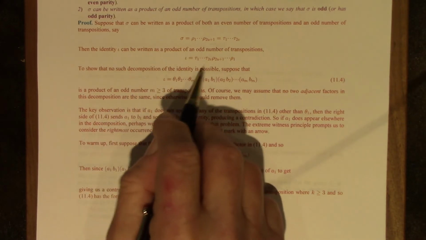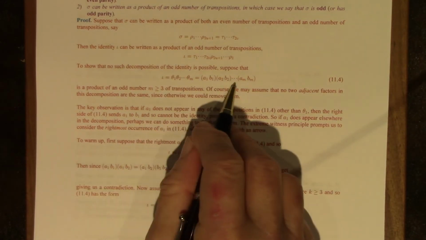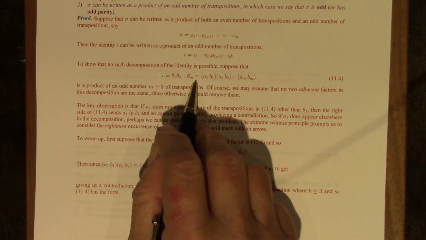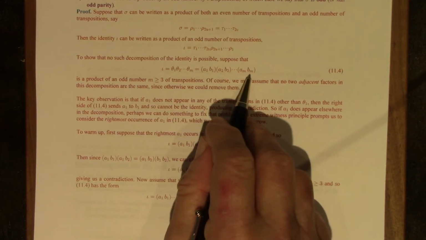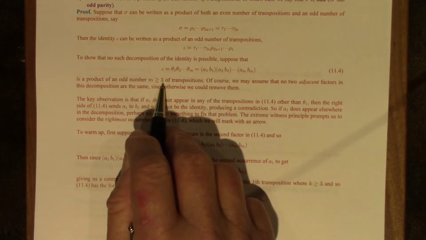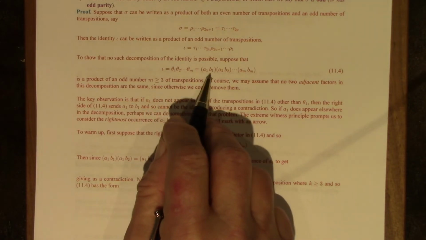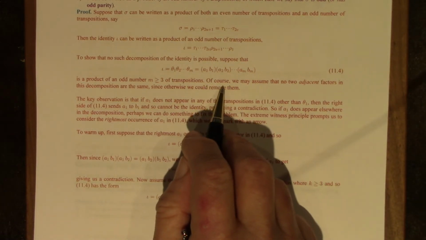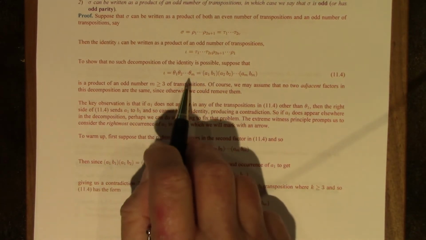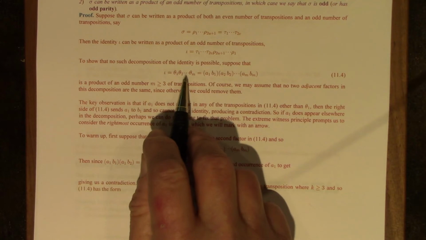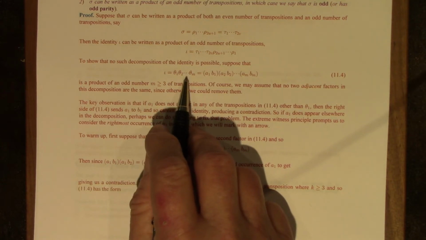So to show that no such decomposition of the identity is possible, suppose it was. So the identity is the product of theta 1 through theta m. This is written out here. And m is odd and therefore at least 3. M certainly can't be 1. The identity is not a transposition. We can assume, just for convenience, that no two adjacent factors here are the same, because then they would cancel.